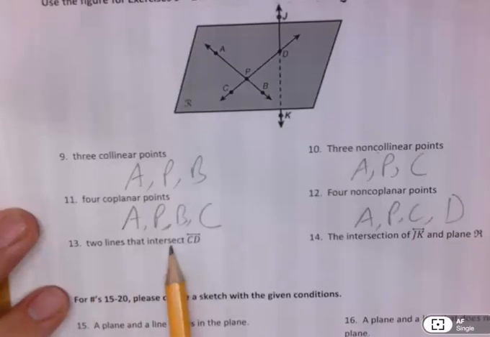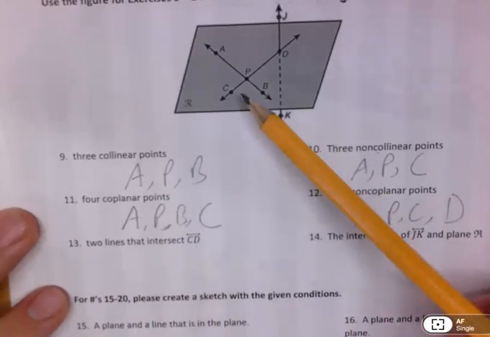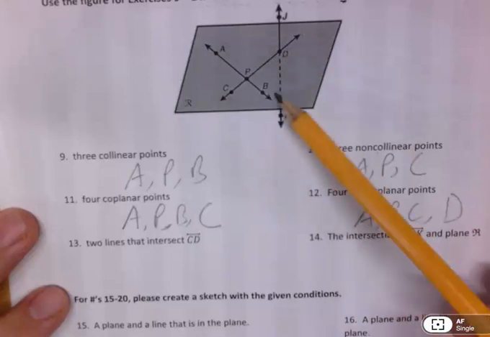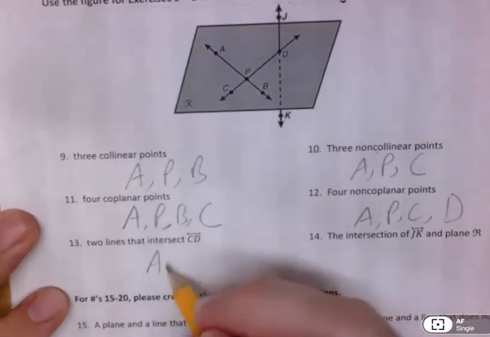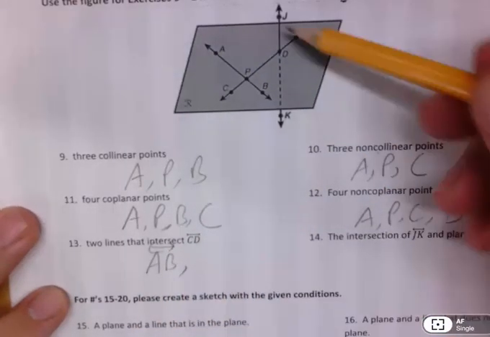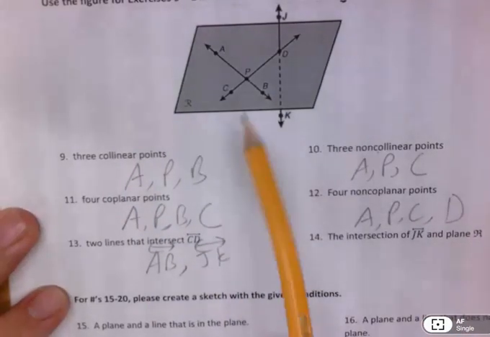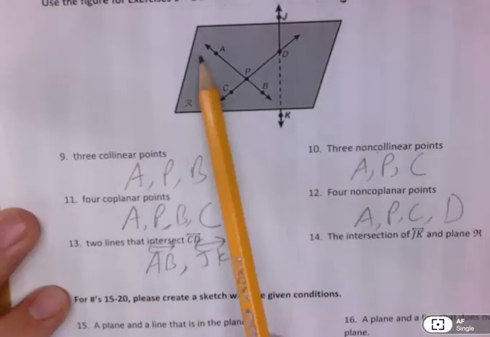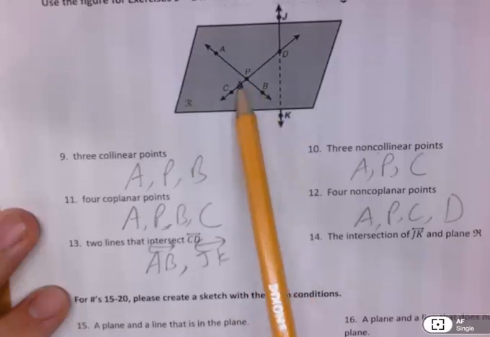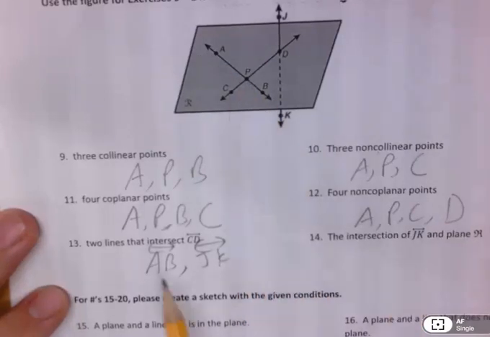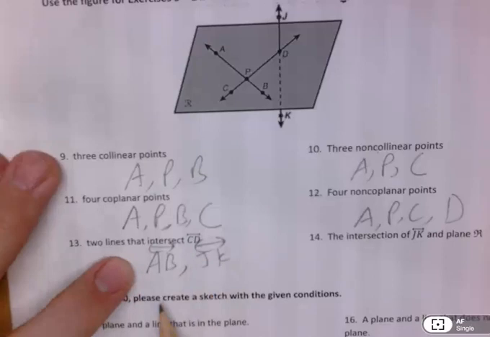2 lines that intersect line CD. So here's line CD. So you've got line AB. There's line AB. And of course you've got line JK. And you could have named those any way you want. You could have named AB. You could have done BA. You could have even done AP or PB or BP. However you want to write. As long as it's a line, it would continue forever. And both of those would be acceptable.